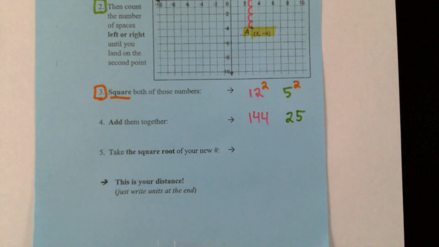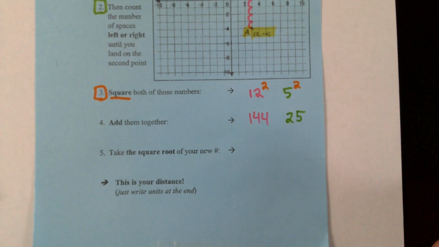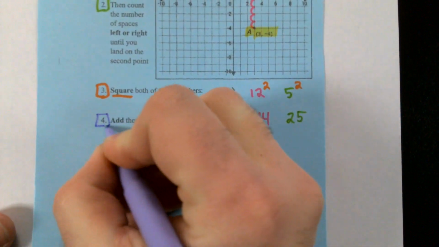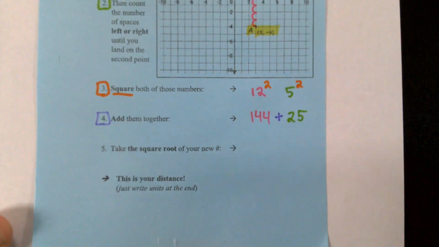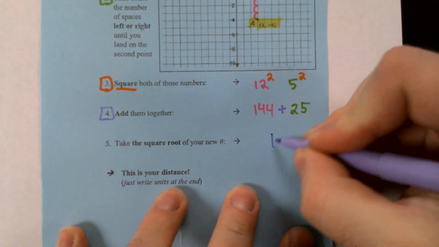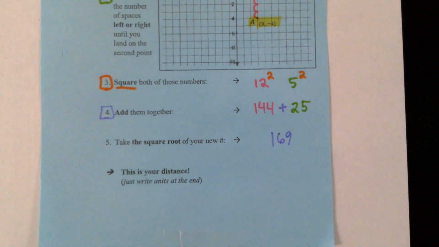Hopefully we're seeing a little bit of how this is similar to what we talked about yesterday and the day before. After we square both of those numbers, we're going to do step 4, which is to add them together. What do we get when we add 144 plus 25? Anyone got that one for me? Andy, what do we get? 169. That's right. 169.